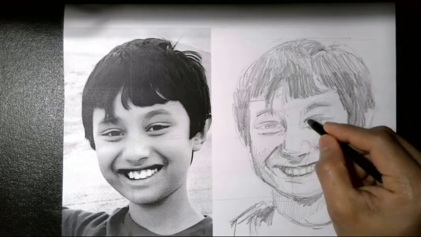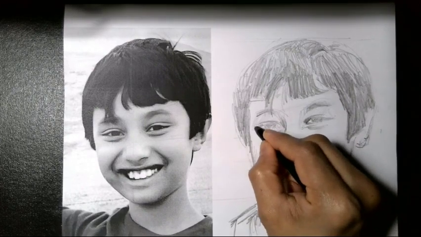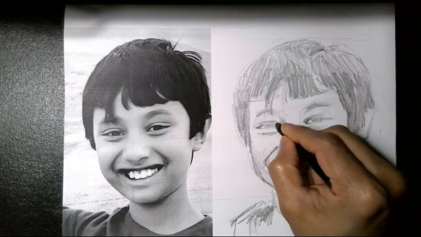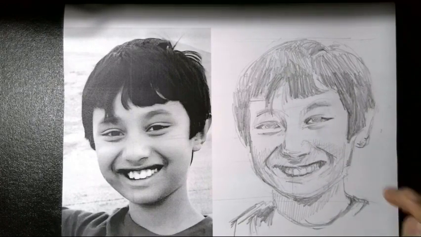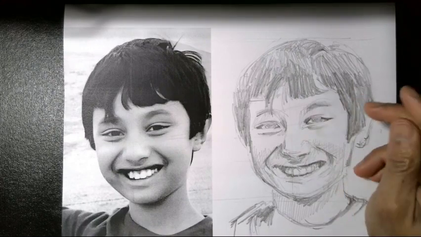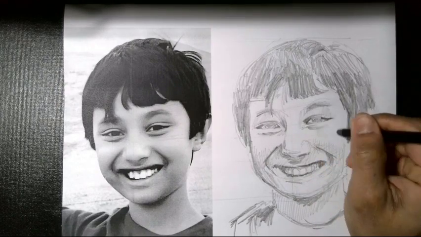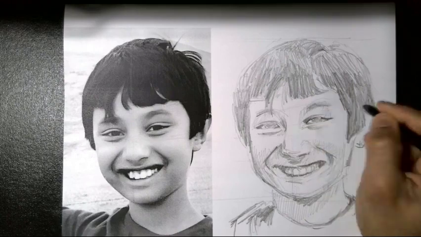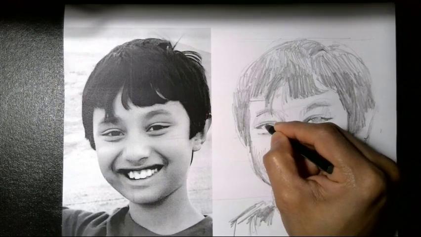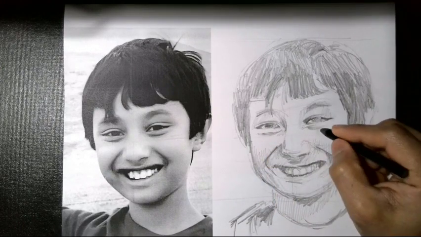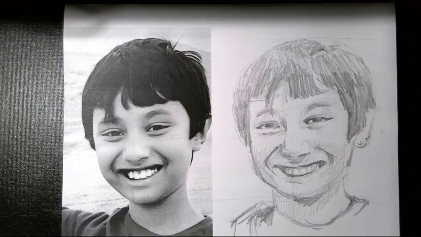And some things like the corner of the eyes are a little bit darker. Try and keep that. Okay.